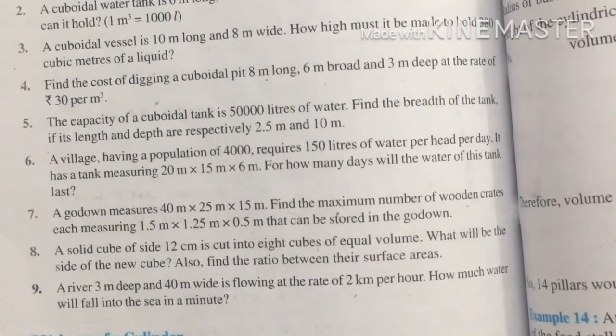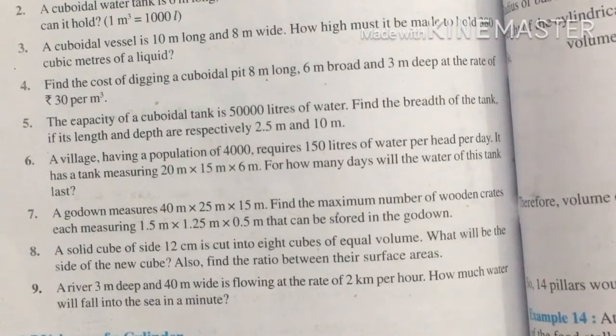To find out the number of crates that can be stored in the godown, the space inside the godown will be divided amongst the space occupied by the crates, and the space occupied by anything is measured in terms of its volume.